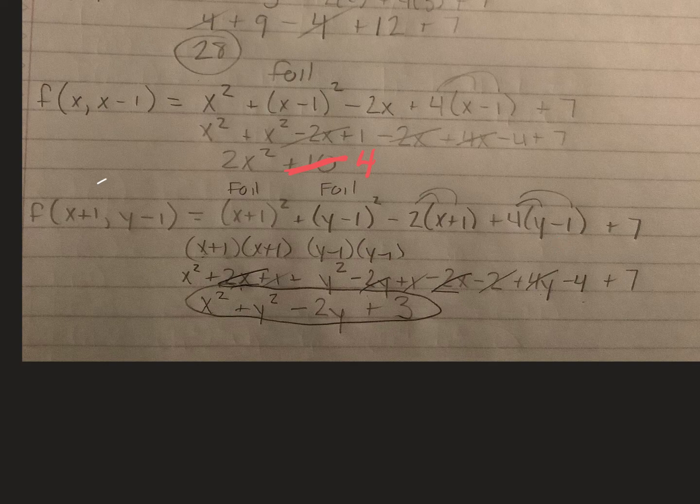So again, we're going to FOIL this and FOIL this. FOILing here gives us x squared plus 2x plus 1. FOILing here gives us y squared minus 2y plus 1. Distribute that negative 2, gives you negative 2x minus 2. Distribute the 4, gives you a positive 4y minus 4, and then our plus 7 on the end.